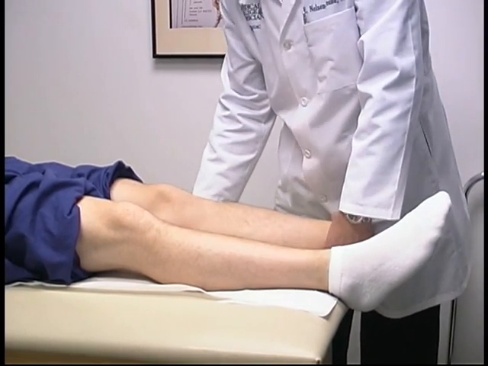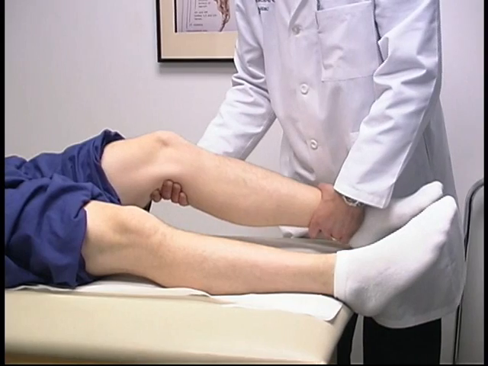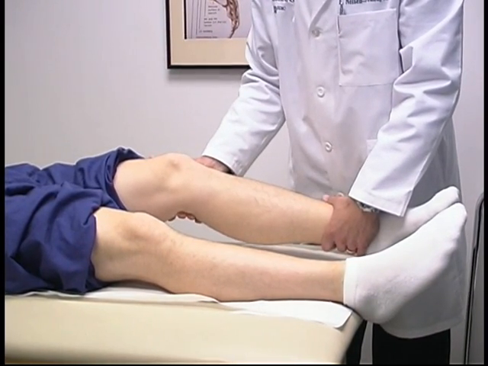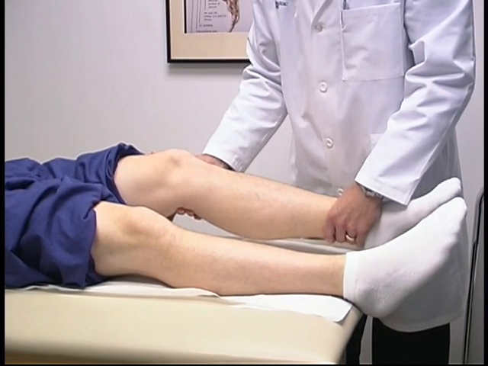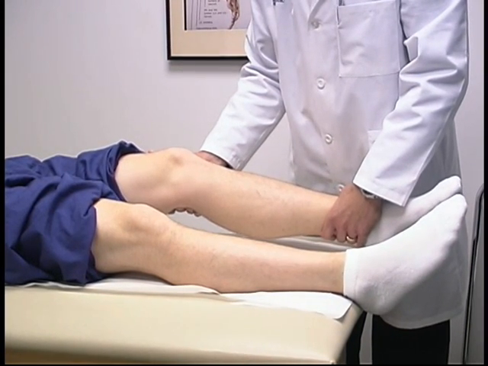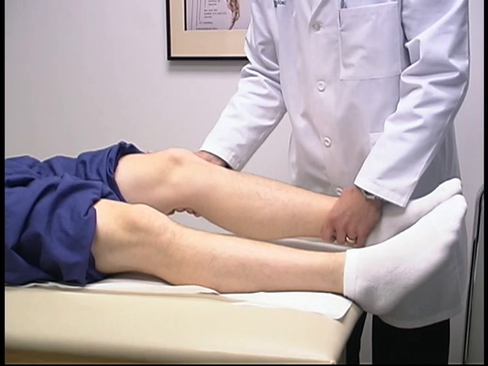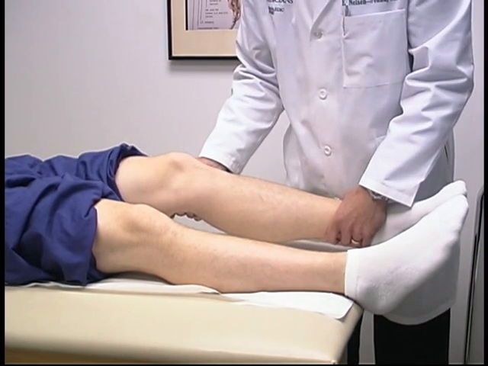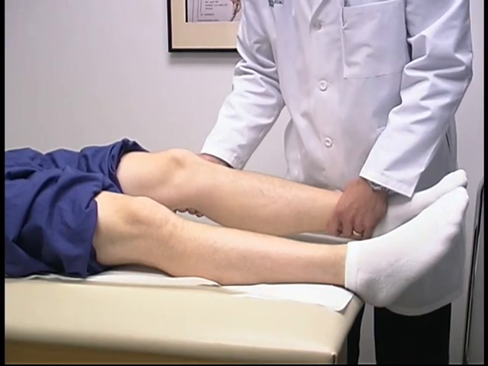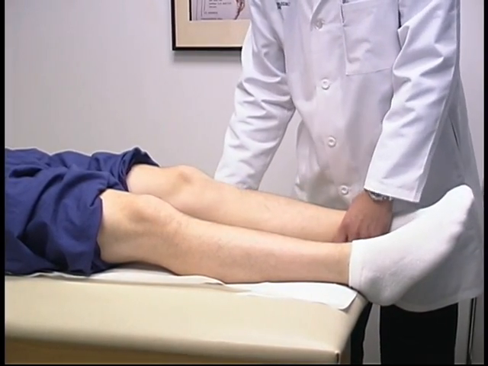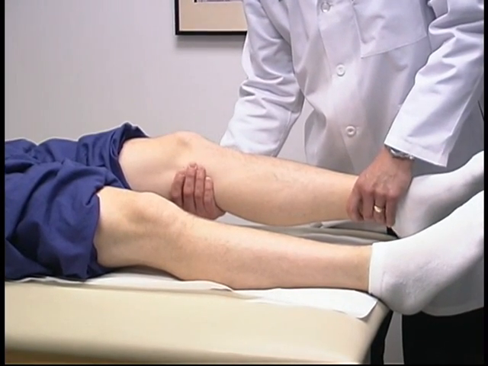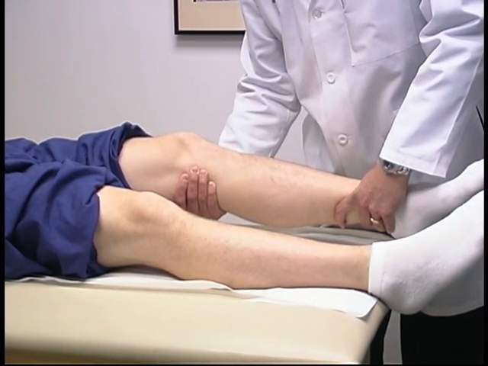To assess the collateral ligaments, I will typically let the knee flex approximately 15 degrees. In testing the medial collateral ligament, I will grab the ankle with the hand closest to it, place my other hand on the lateral side of the knee, and try to open the medial side of the knee. In assessing the lateral collateral ligament, I will do just the opposite, placing my hand on the medial side of the knee and then applying a varus stress.